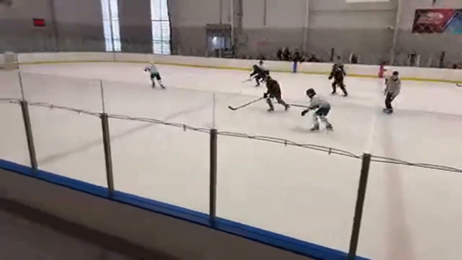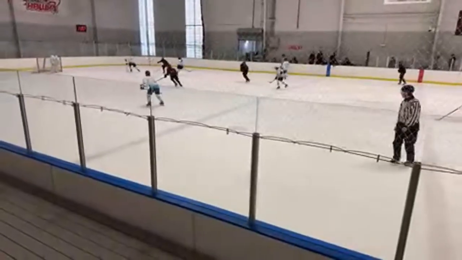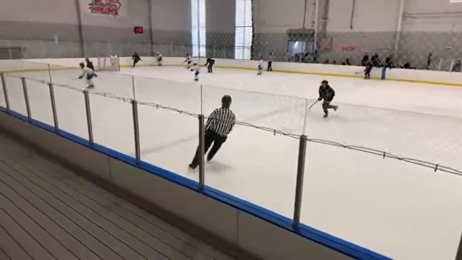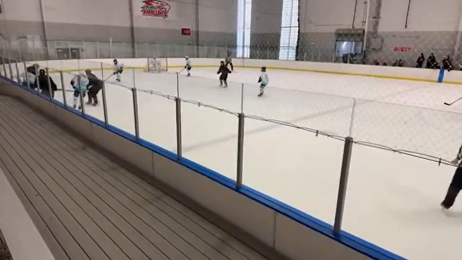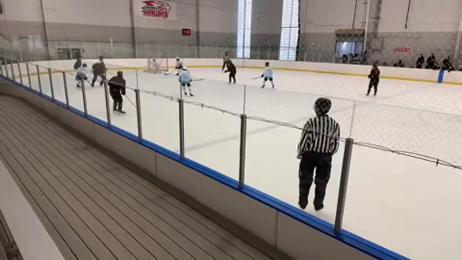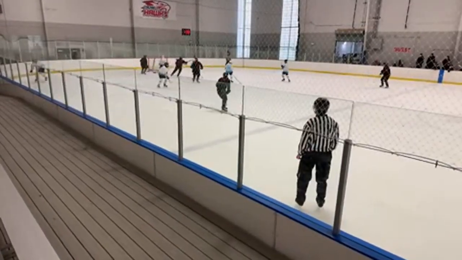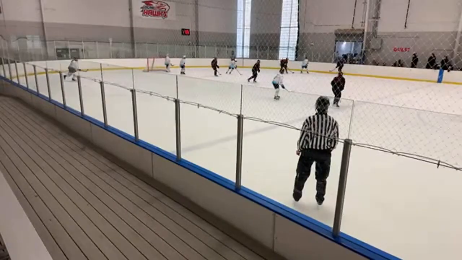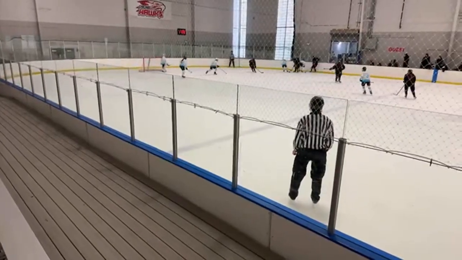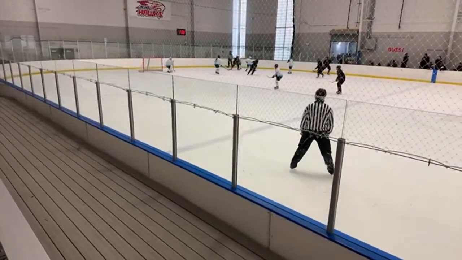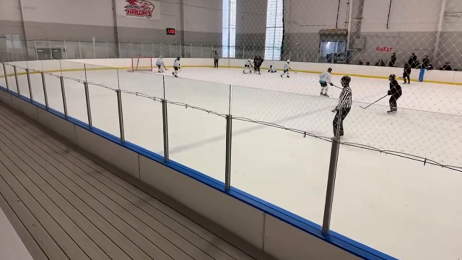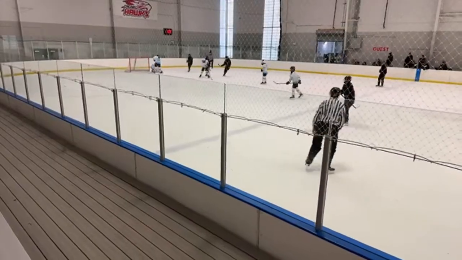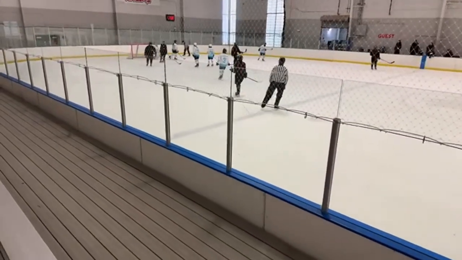Face-off won by Indiana. They'll send it in. Kansas City dumps it around to the near side. Cut off by the defender. Indiana gets the puck. Shot wide. Indiana with it. Good stick there to prevent the injury. Shot on net. And goal recovered.